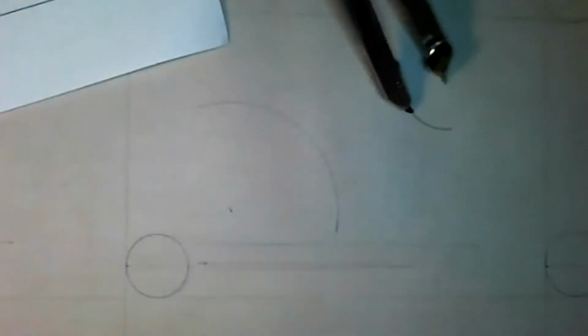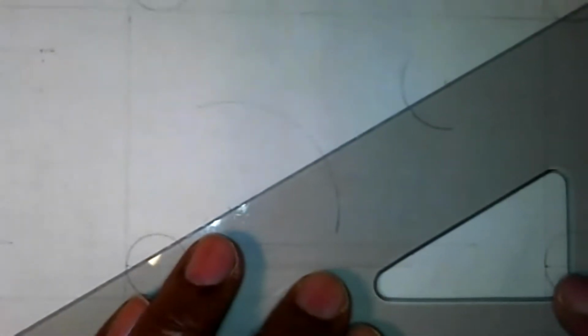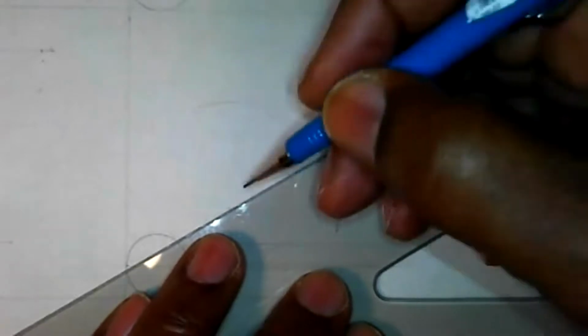Cool. All right. I'll put my needle here at that point right there. Lean into it like this. Draw the arc. I'm just going to darken this line a little, just a tad, so you can probably see it better.